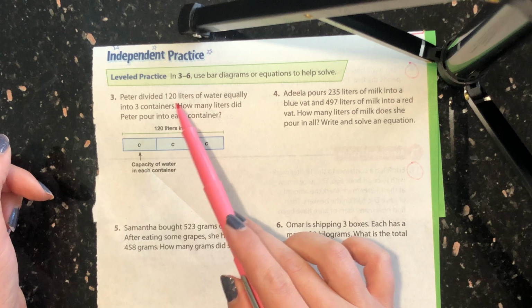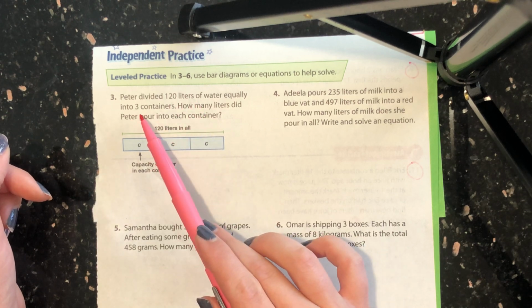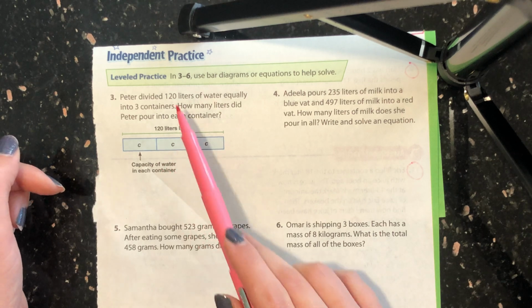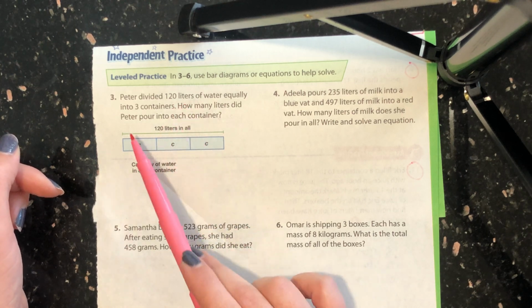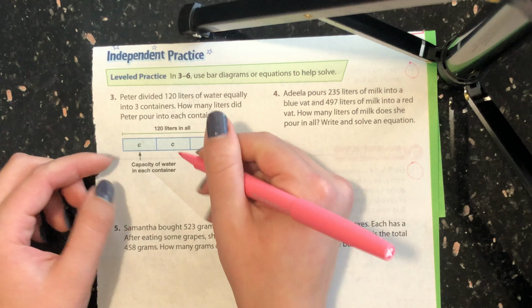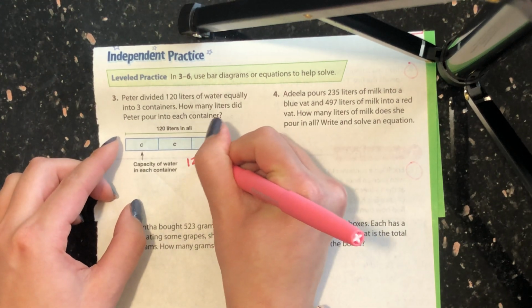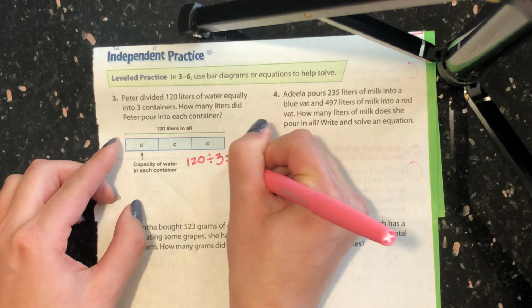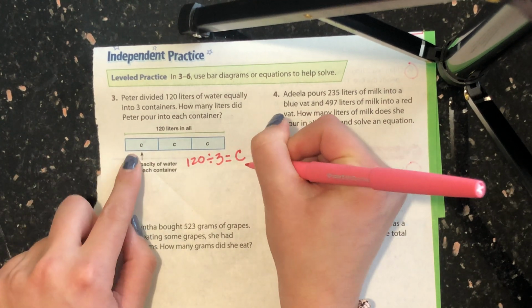So I've got 120 and then I've got 3 over here. I need to ask myself, what is 120 divided by 3? So 120 divided by 3 is going to equal C. That's what I need to know.